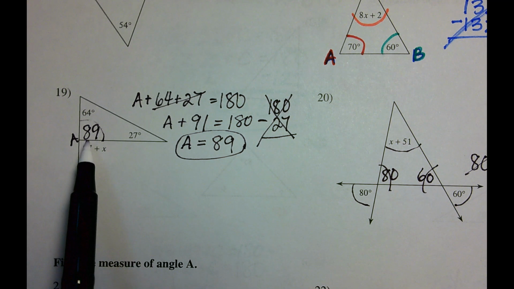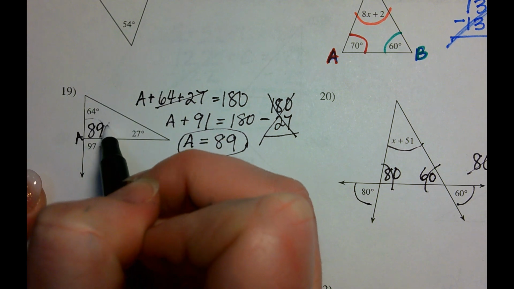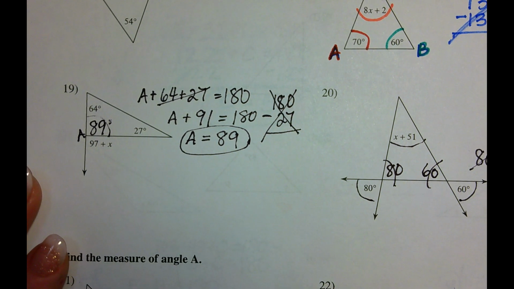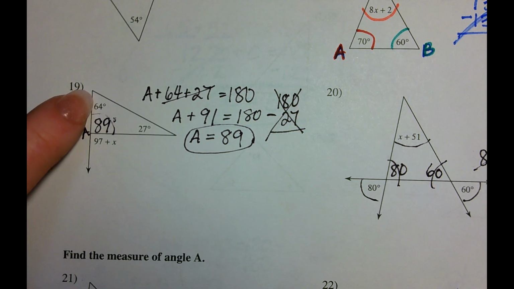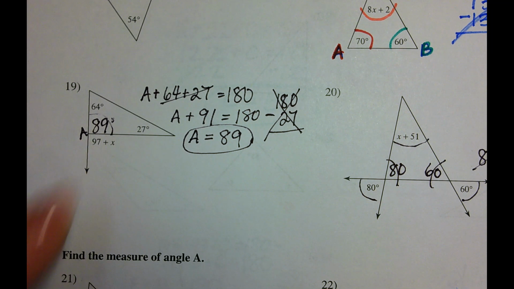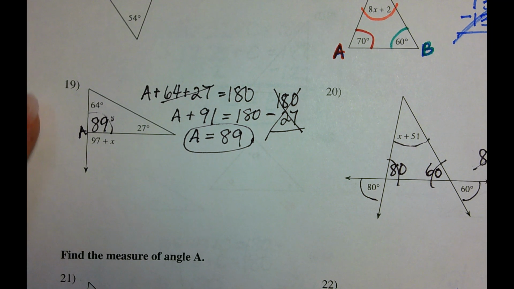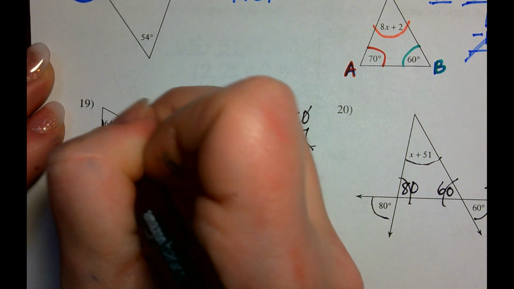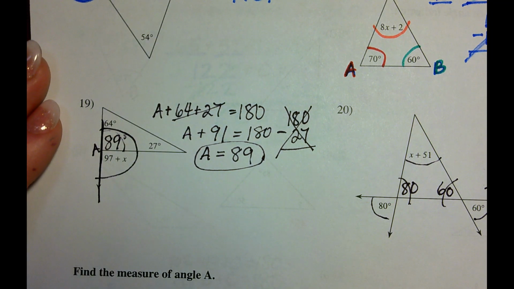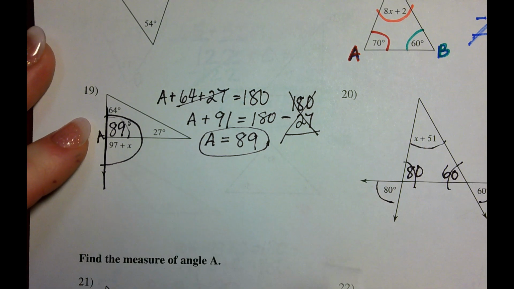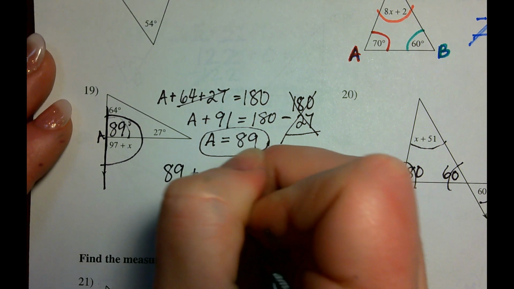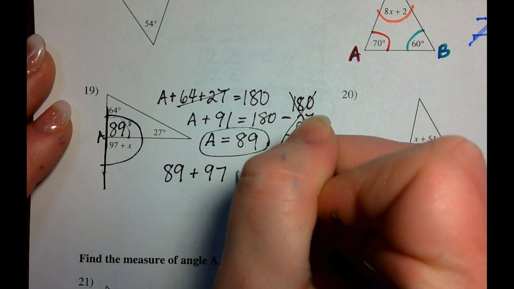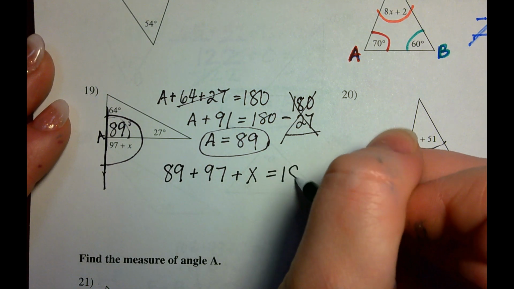Okay, so I know that this angle is 89 degrees, but I need to solve for x. Can I do that yet? Yes, I can. What's going on here between these angles? Well, it's a 180 angle. Yes, I have a straight line. These two are going to add up to 180. So I'm going to write 89 plus 97 plus x equals 180.